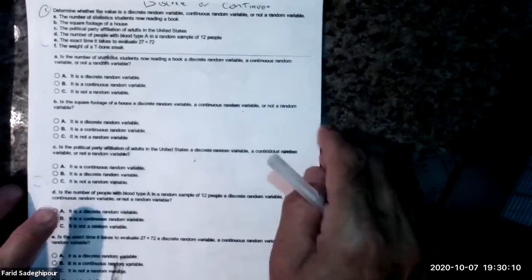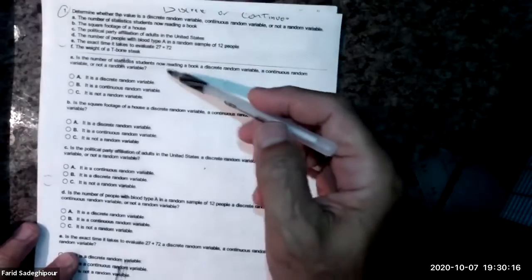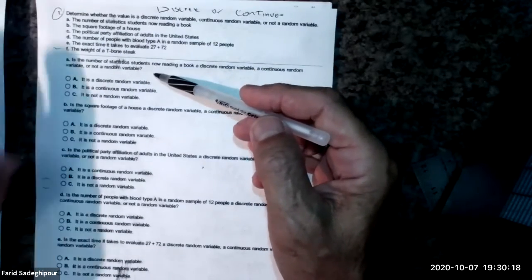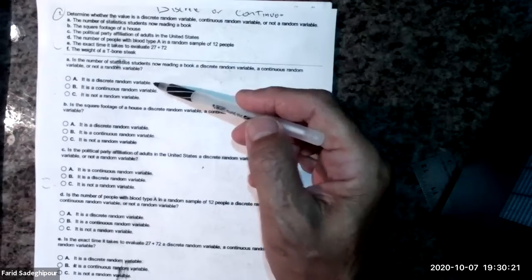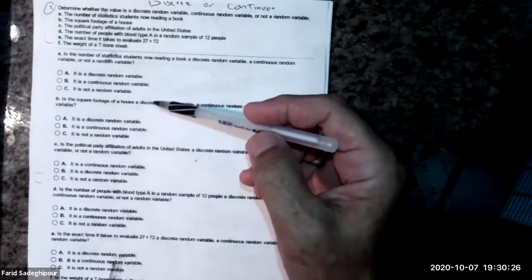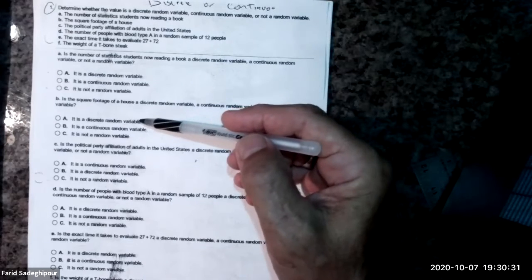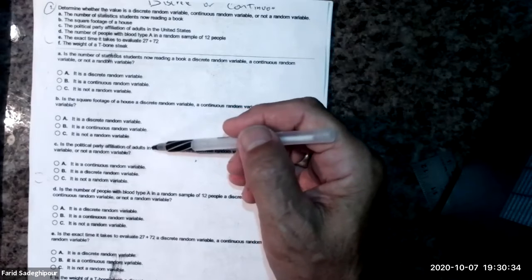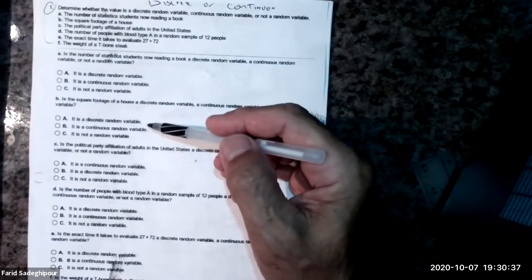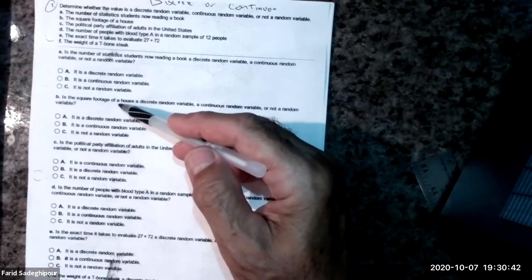Then on the next page, I'll show you some examples. Is the number of statistics students discrete, continuous, or neither? The number of statistics students, you have 20 students, 30 students. See, it's a whole number, right? So it's discrete. Is the square footage of a house discrete, or can it take a decimal number? Can we say my house is, I don't know, 1150.50 or 752.7? Yes. So square footage, since it also takes a decimal number, could be continuous.